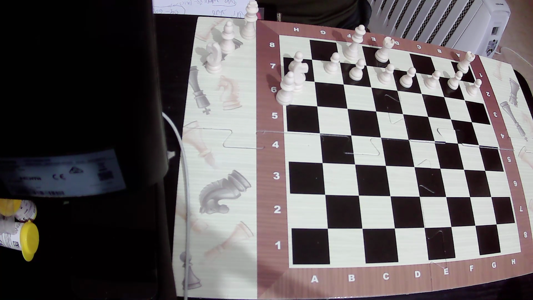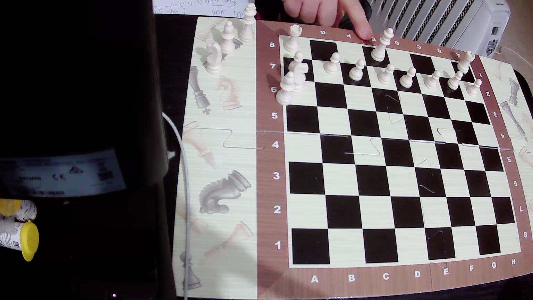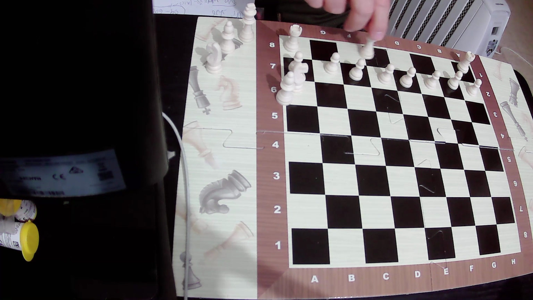Okay, but in this case, he moved only one square. Yes, only one square.